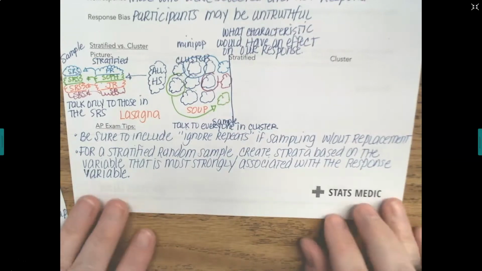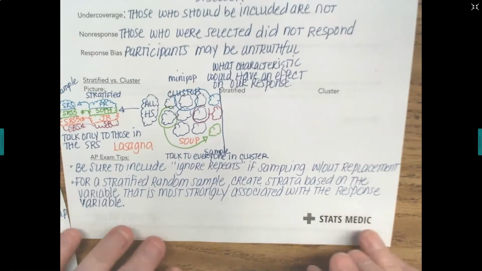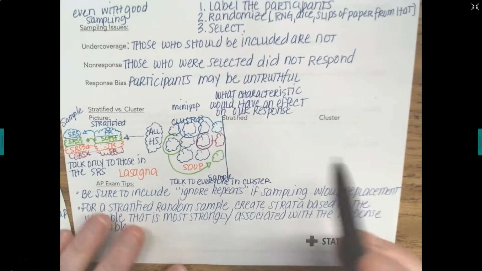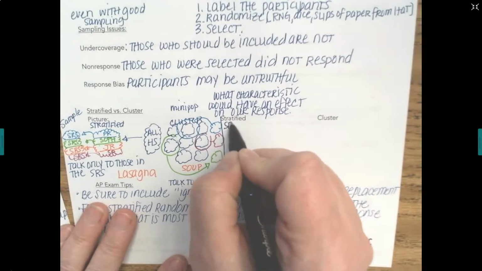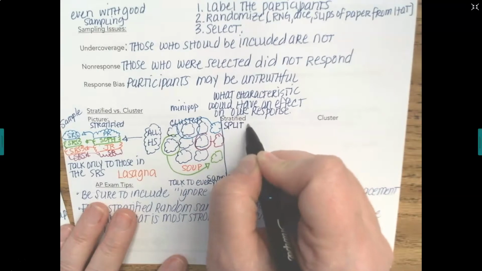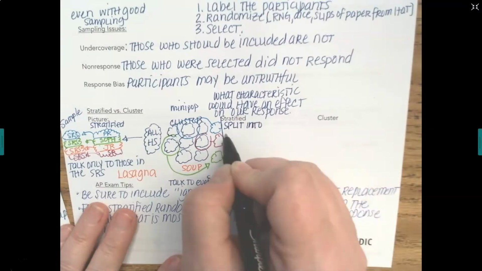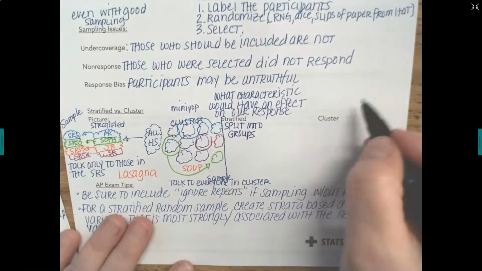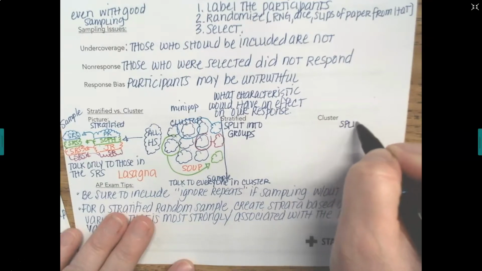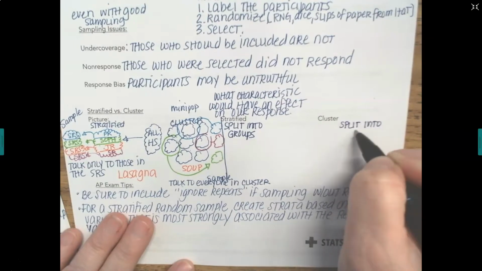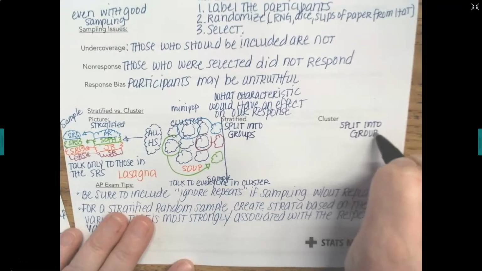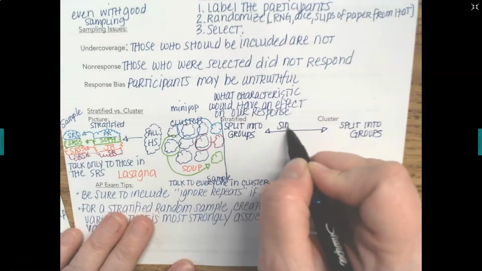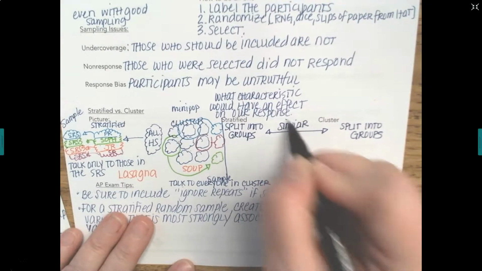All right, so let's wrap this up and do a little comparison between a stratified random sample and a cluster. In a stratified, you're going to split your population into groups. You do the same thing in a cluster. We're going to split this into groups also. Now, these groups are not the same, but they are a similar idea. So they both have you split into groups.